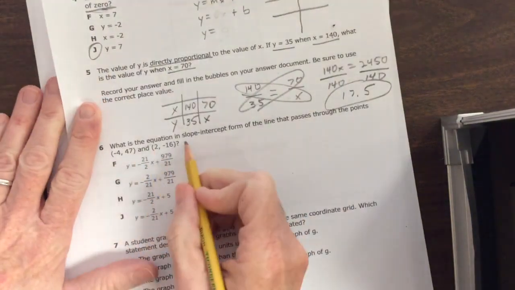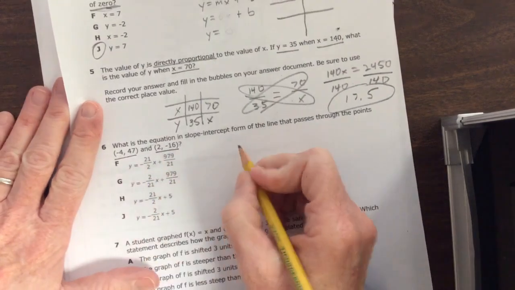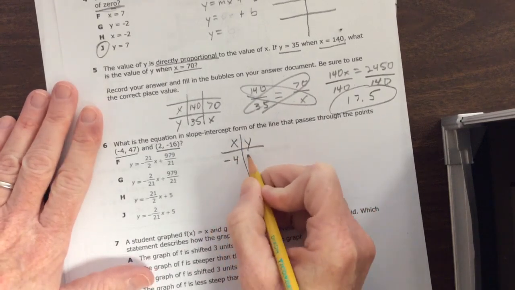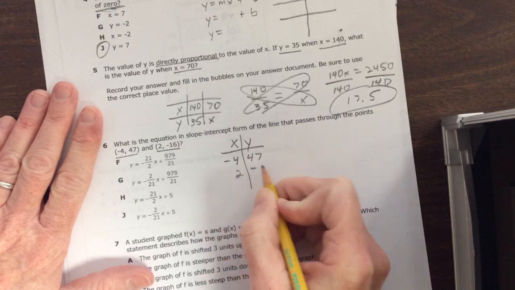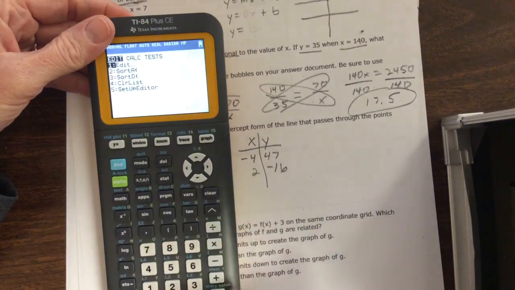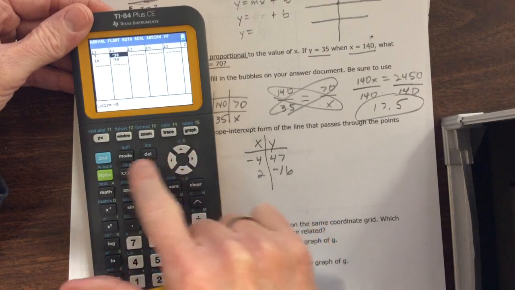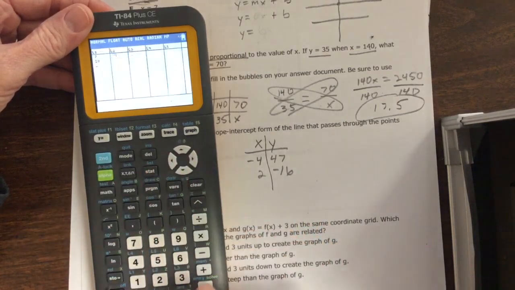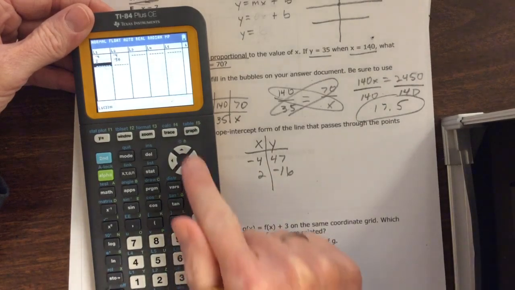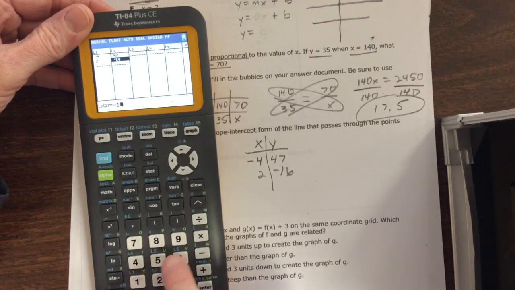Next one. What is the equation in slope-intercept form of the line that passes through these 2 points? Ooh, I love it. When you have 2 points, make a table, use stat edit. We have -4 and 47. We have 2 and -16. I'm going to use stat edit. I'm going to hit stat, enter. I'm going to put in -4. Whoops. Stat, enter. I'm going to tab over here. I have -4. I have 2. I have 47. And I have -16.